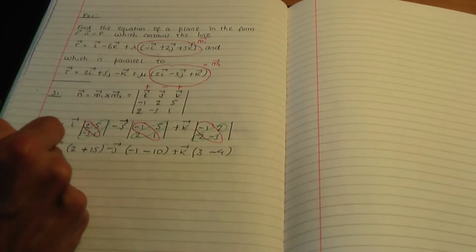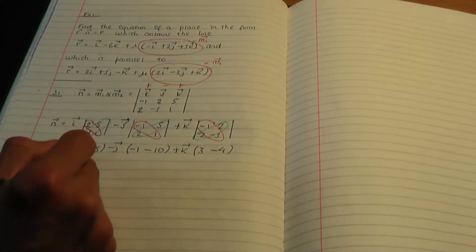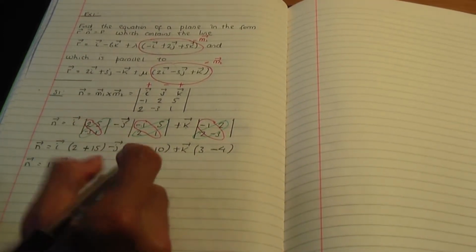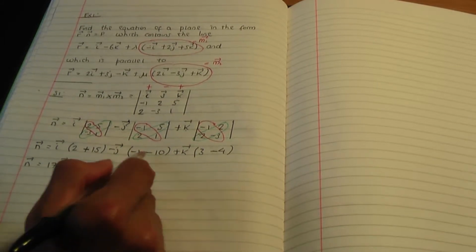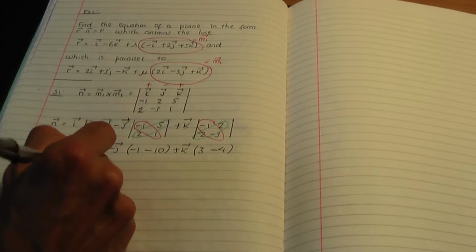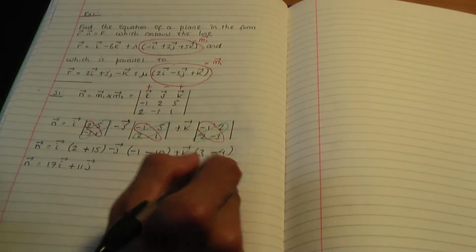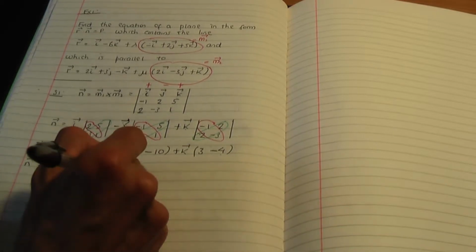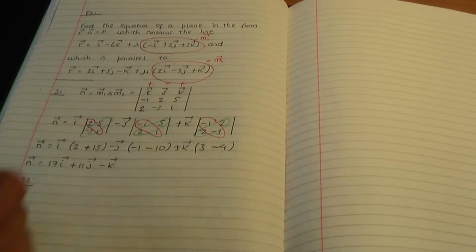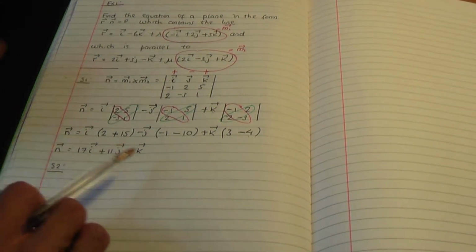Okay, so if we simplify further, 15 plus 2 is 17, so 17i, minus 1 minus 10 is minus 11, minus 11 into minus j is plus 11j, and 3 minus 4 is minus 1 times k, minus k. Okay, so that completes step number 1. Step number 1 is the normal vector.